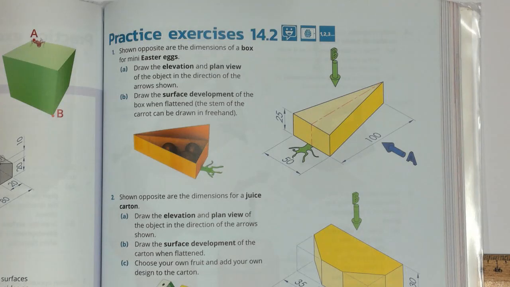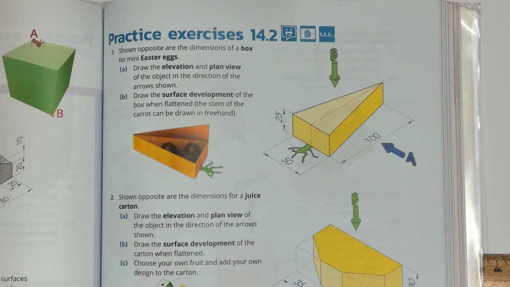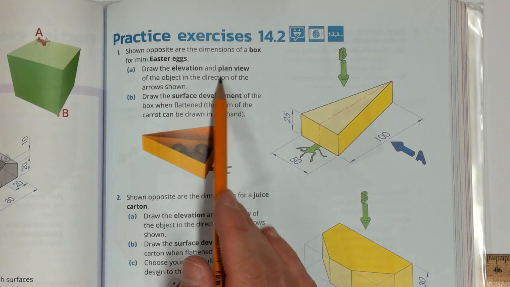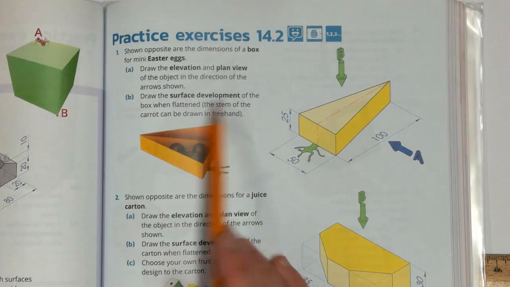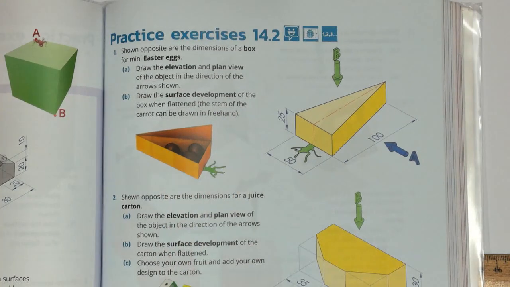So this video is going to go through the homework which was given in yesterday's class. It's on page 183 of your book, and it is the box for the mini Easter eggs. Shown opposite are the dimensions of a box for mini Easter eggs. Part A is draw the elevation and plan view of the object in the direction of arrow shown. And then part B says draw the surface development of the box when flattened. The stem and the card can be drawn in freehand.